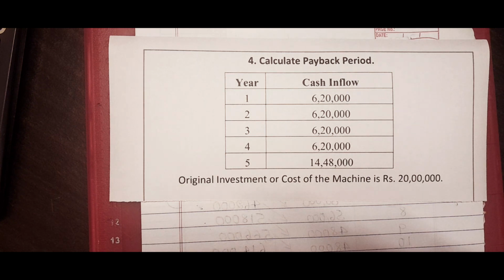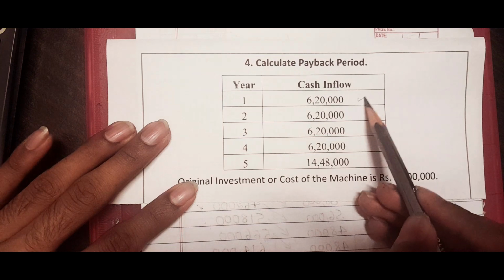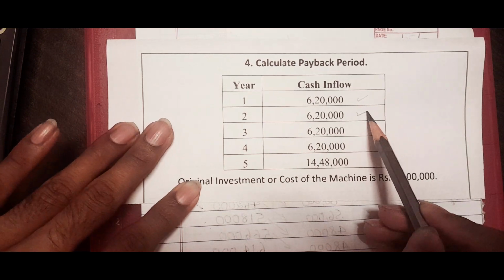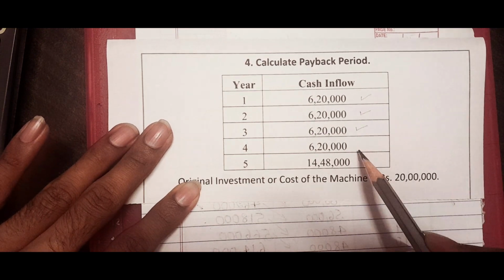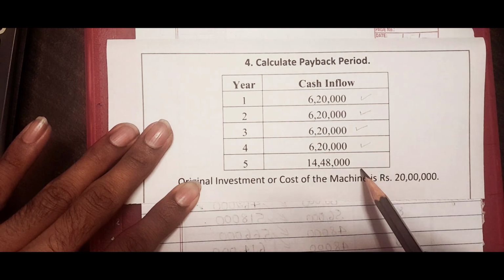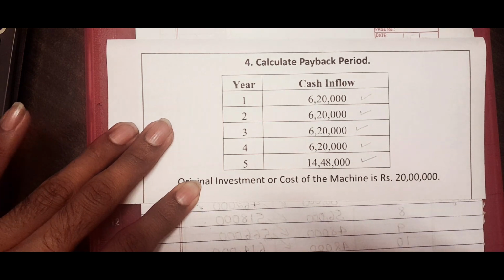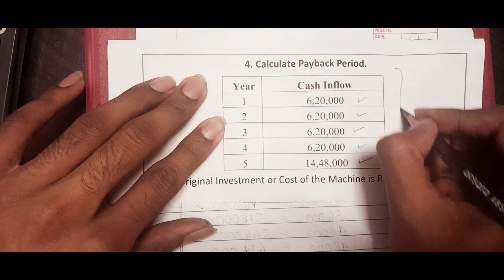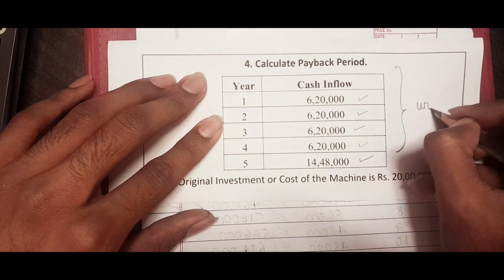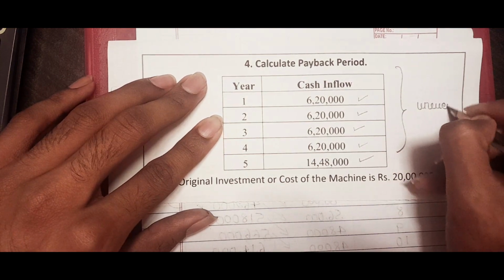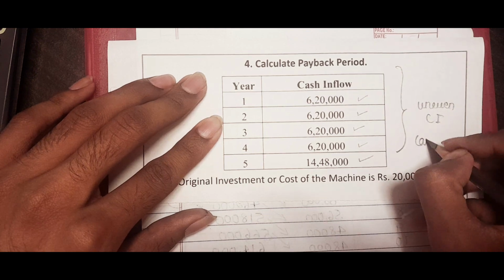In this particular video, we will also solve one more problem in which we need to calculate the payback period method. So we have a total of 5 years: first year 6,20,000 is a cash inflow, second year 6,20,000, third year 6,20,000, fourth year 6,20,000, but fifth year it is 14,48,000. So this is uneven cash inflow. So we need to solve case 2.